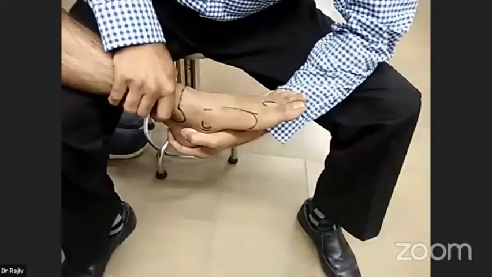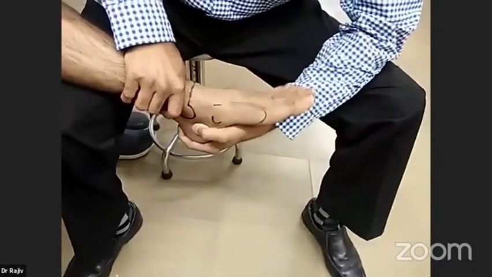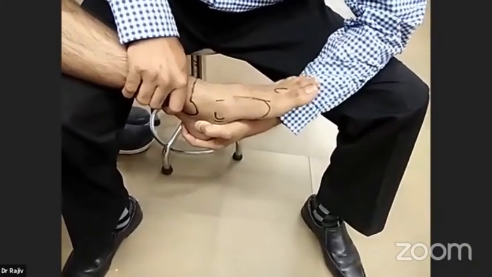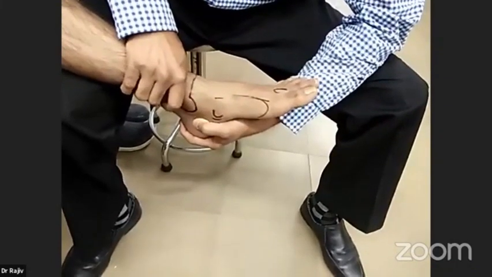So this is the way you do the anterior drawer test, which would suggest instability or the injury of the anterior talofibular ligament.